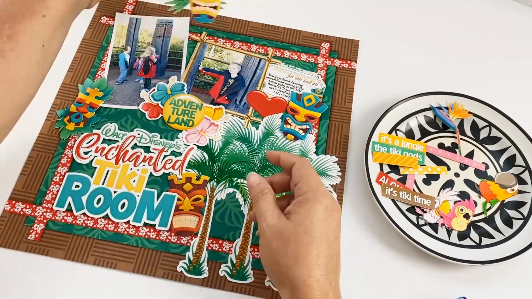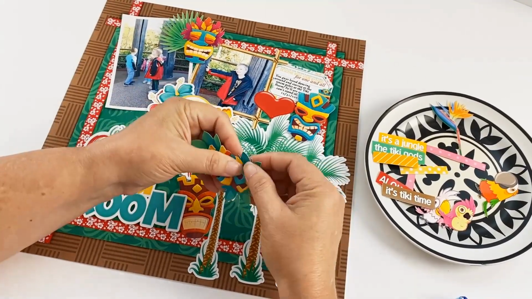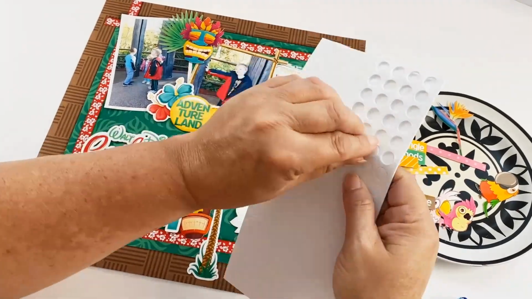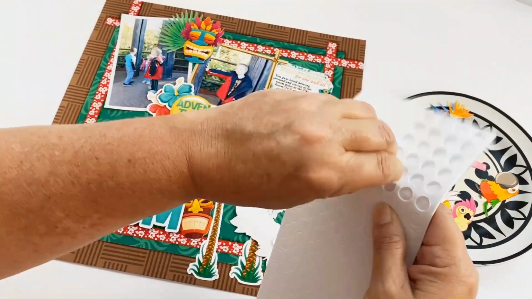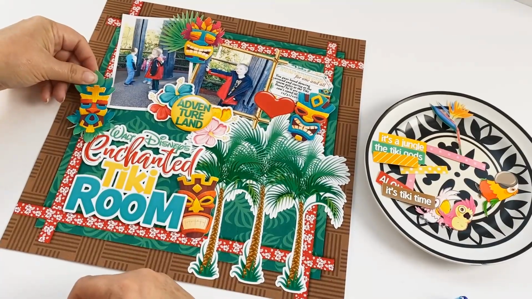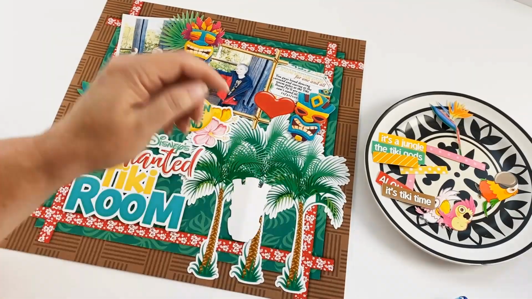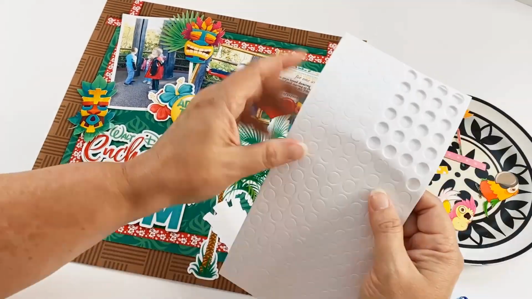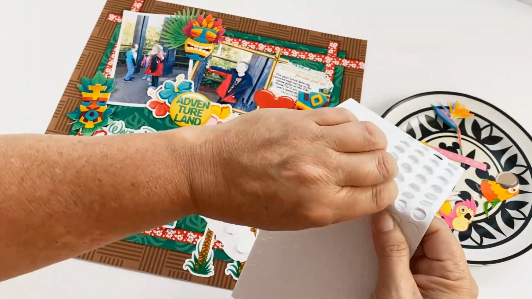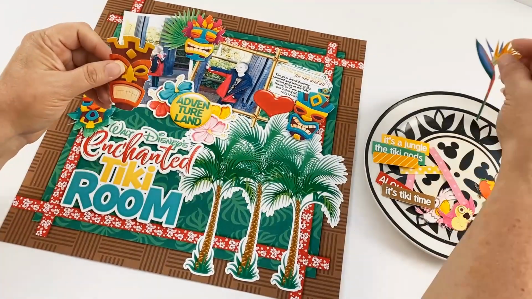And then this major element here, the Tiki God with the palm frond behind him, is going directly in between those two photos and taking his spot at the top. He is directly at the top, kind of mimicking the idea of the totem poles in this area. The other two Tiki God heads here are going to go on either side of the title.